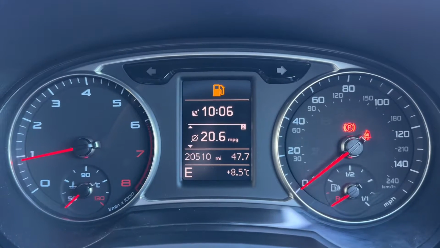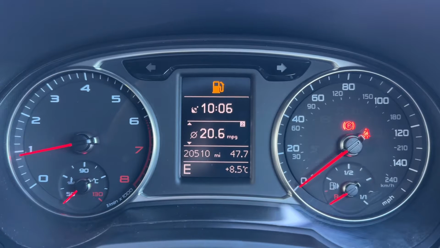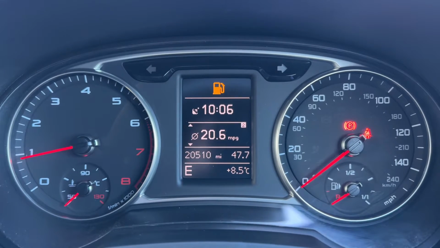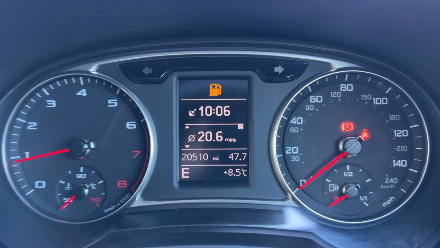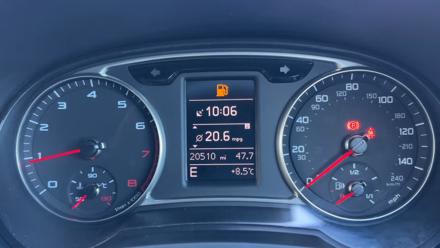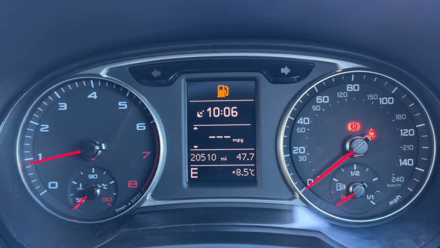Okay, now that we're inside the car, we're going to start with the dials. On the left-hand side, we have the rev counter and coolant temperature gauge. And on the right-hand side, the speedometer and fuel gauge. In the middle, you can see the total miles for this car. They are 20,510. You can change the information displayed there by using buttons on the steering wheel.